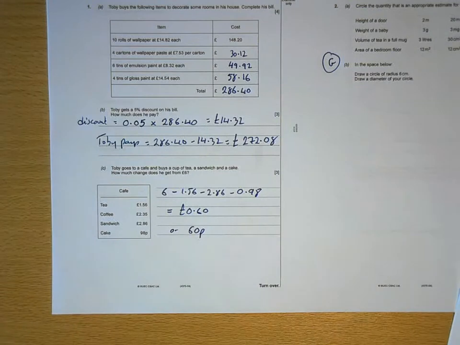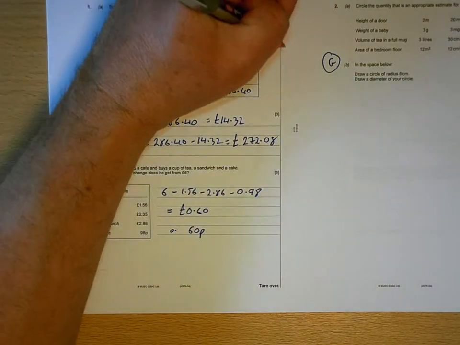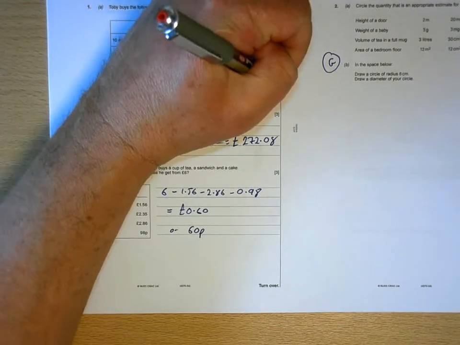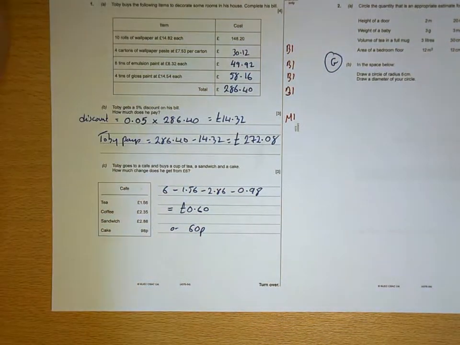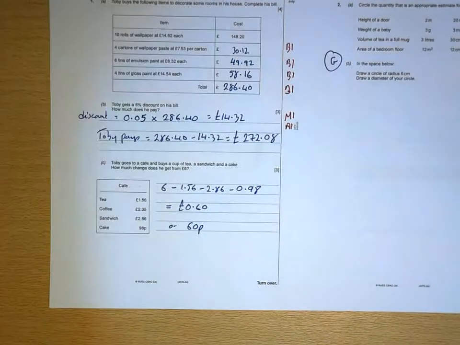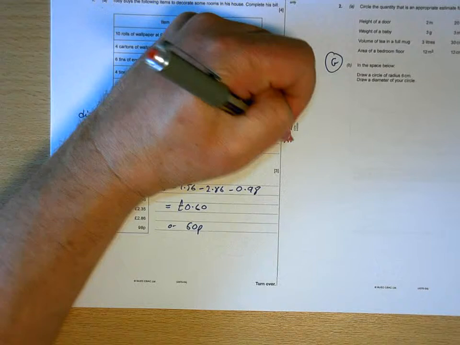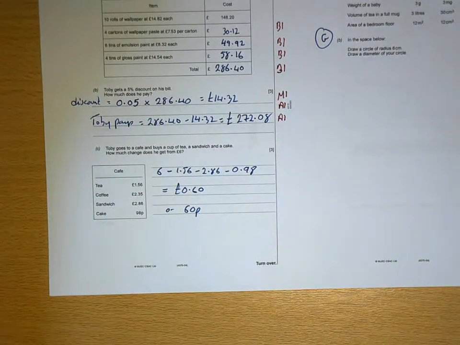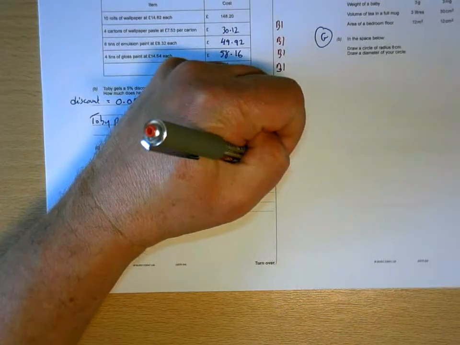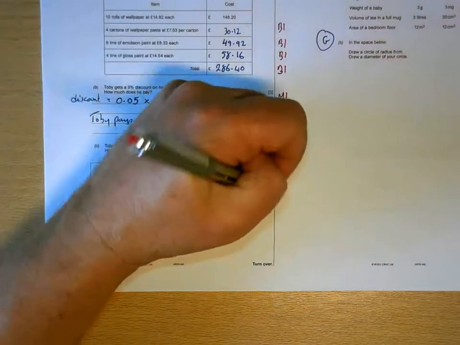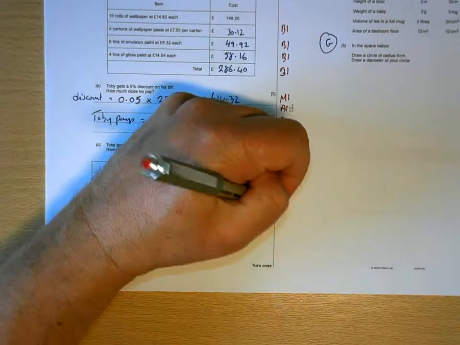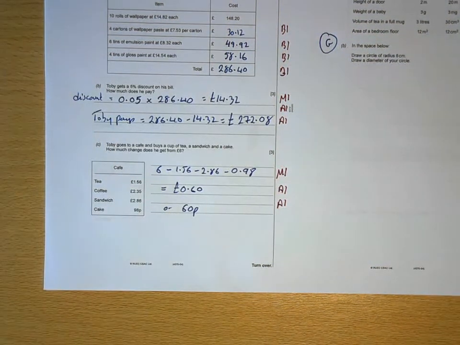Okay, so the way the marks are allocated for that, for the first part is straightforward. It's 1 mark for each calculation. For the second part, there's a method for your answer of working out the 5% and getting the 5%, and then an overall final third mark for your complete answer. And then with this one, there's a method for working out the change. There's a mark for your 60p, and there's a mark for making sure your units are clear.